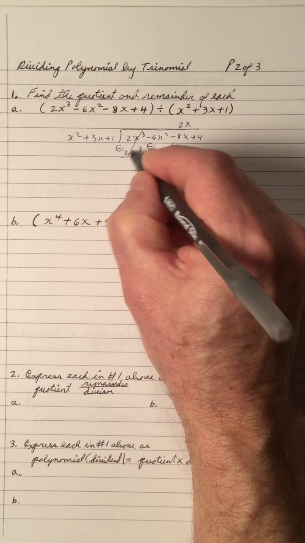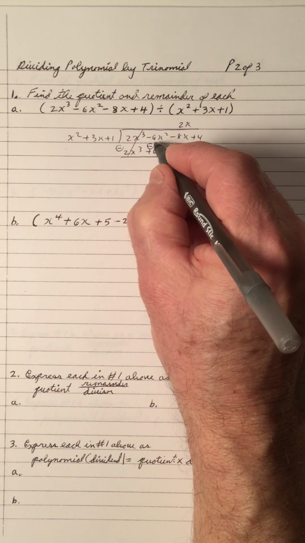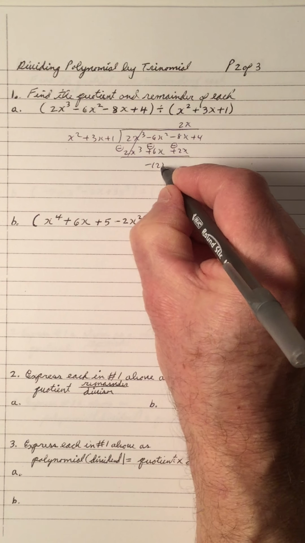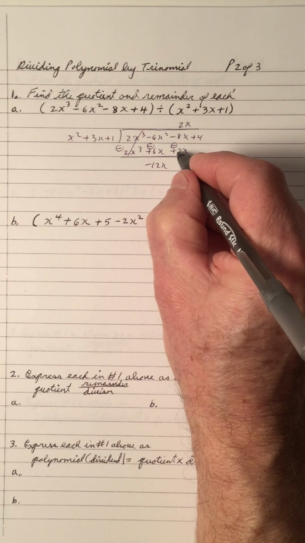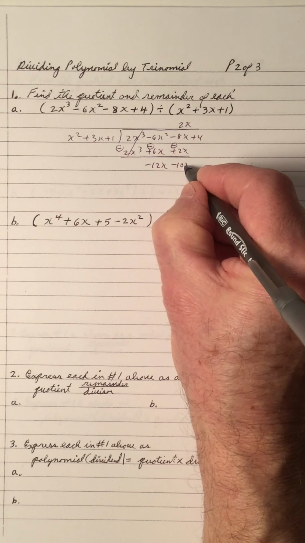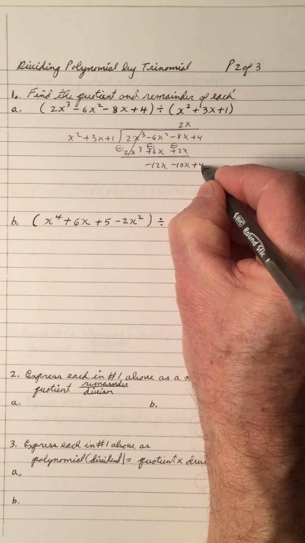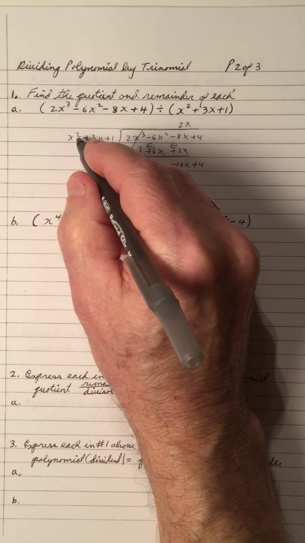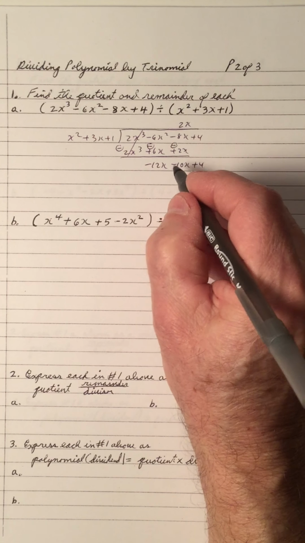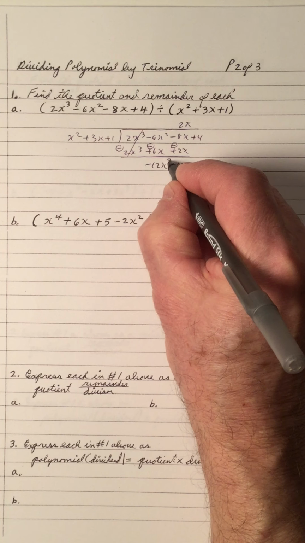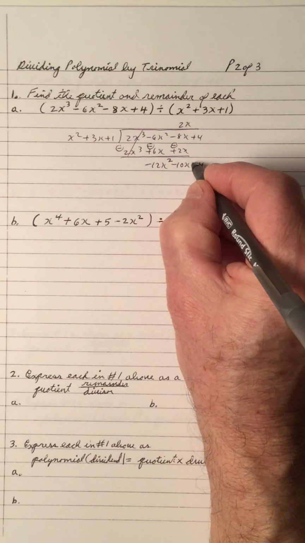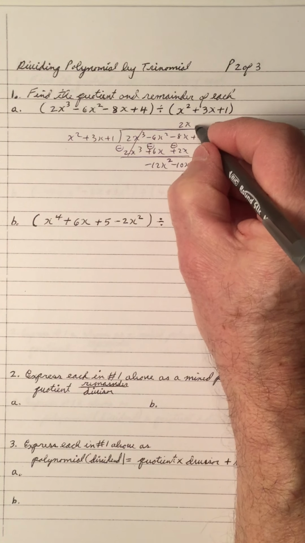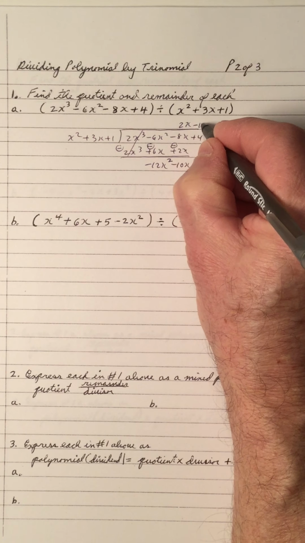2 minus 2 is 0. Negative 6 minus 6 is negative 12x squared. And negative 8 minus 2 is negative 10x. Bring down your next term, 4. And x squared into negative 12x squared, that's a square there, right? Okay, that's a square in x. x squared into negative 12x squared is negative 12.